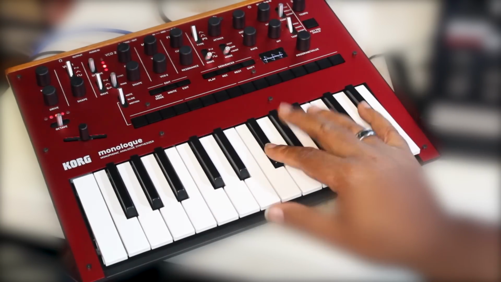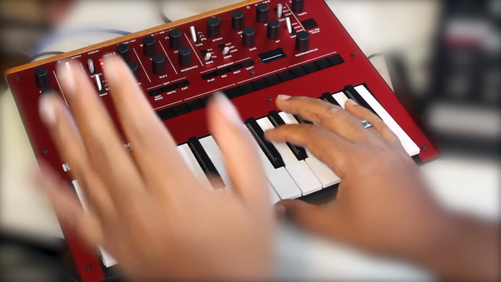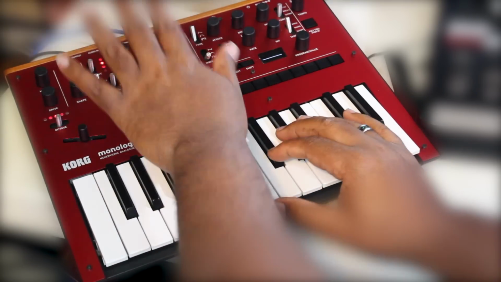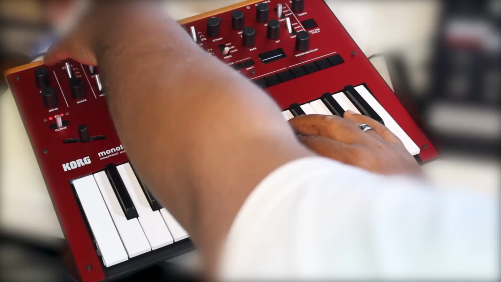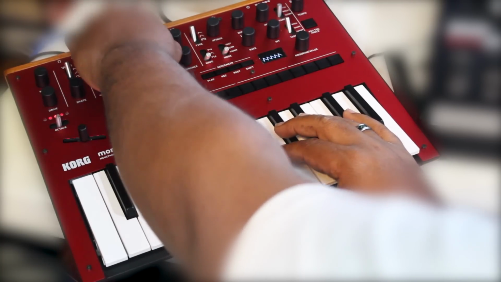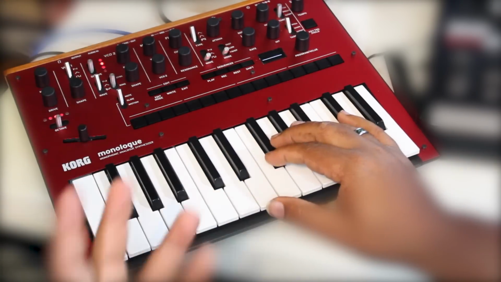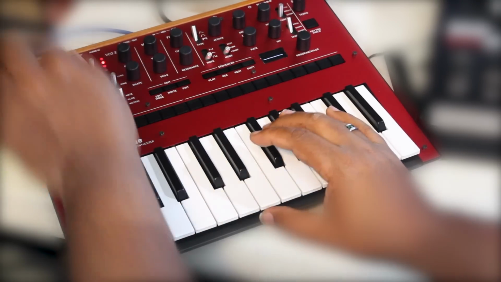VCO2. Let's get to it. Change the octave. Oops, well, before I get there, notice I hit something didn't change. That's because in the mixer, you can change the volume between oscillator 1 and oscillator 2. So we're going to turn down voltage controlled oscillator 1, turn up voltage controlled oscillator 2, and let's go through those options. So you got, you change the octave independently of this octave.